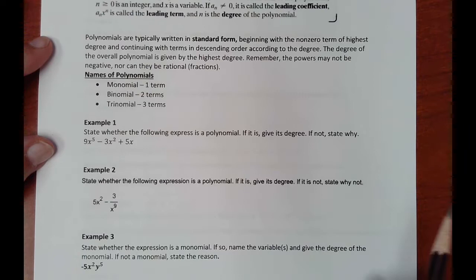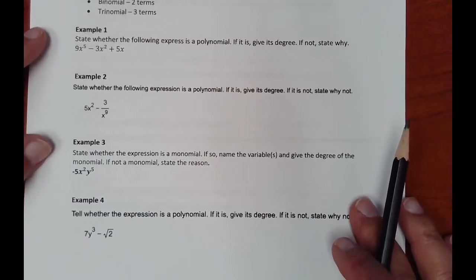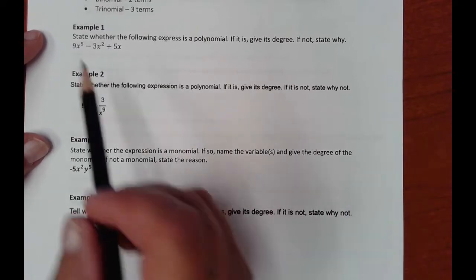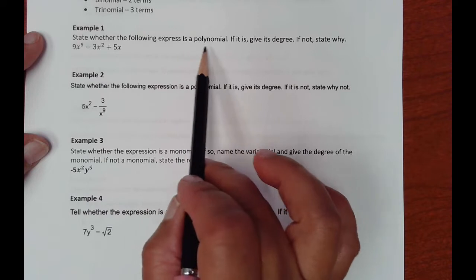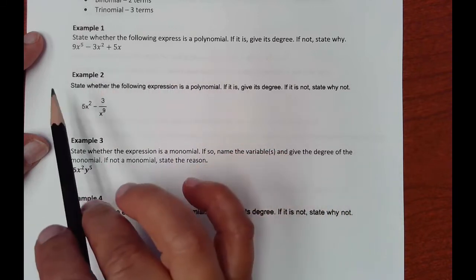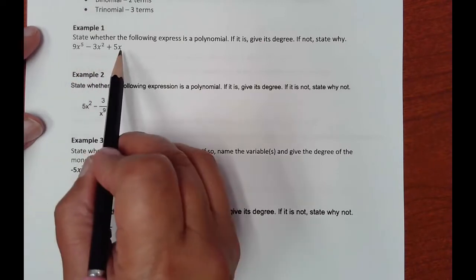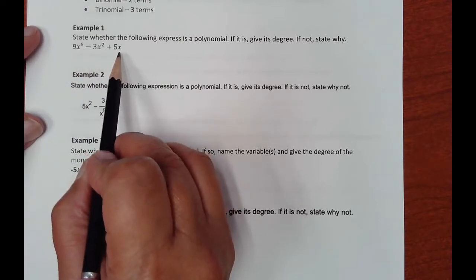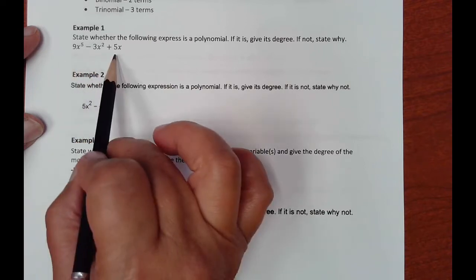So we start off in the homework for this section trying to identify whether we are dealing with a polynomial or not. Here's example 1. State whether the following expression is a polynomial. If it is, give the degree. If not, state why not. Okay, so this particular expression is a polynomial.